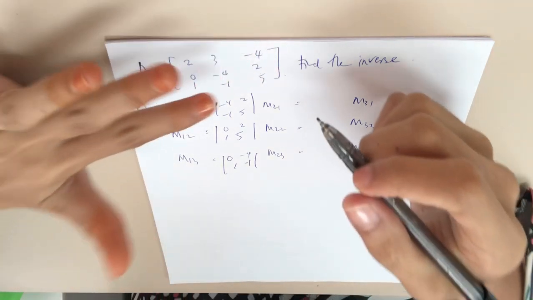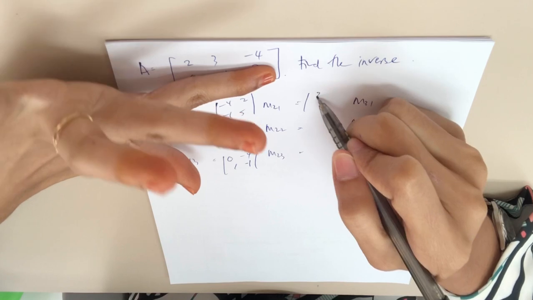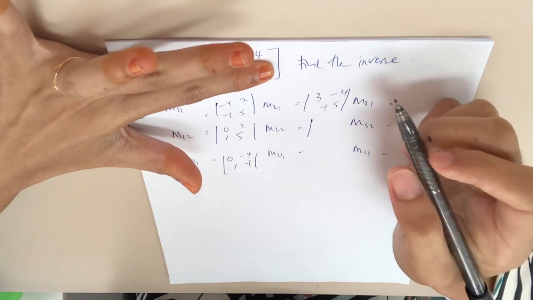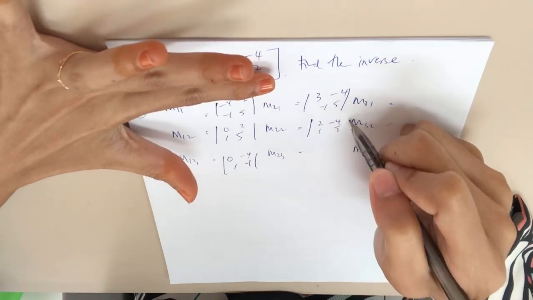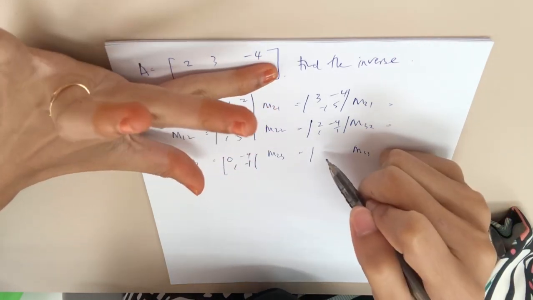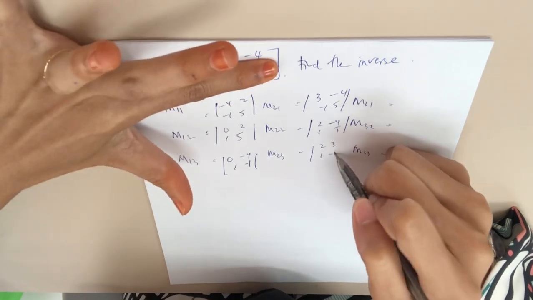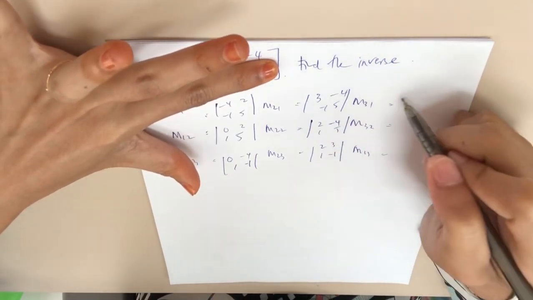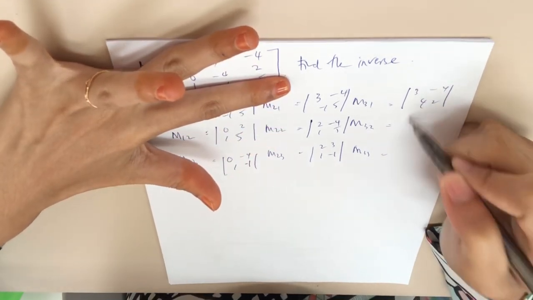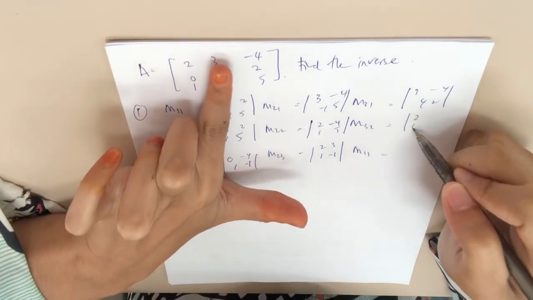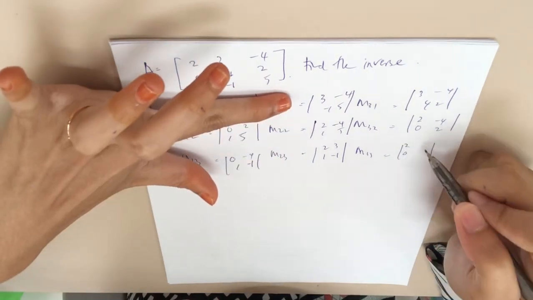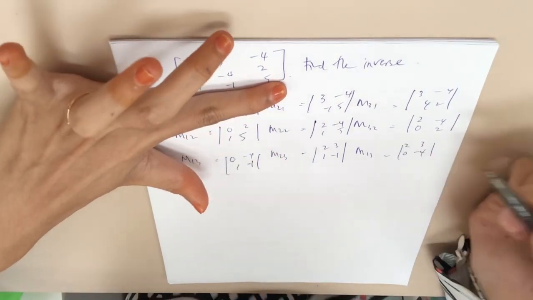Then for M21, row number 2, column number 1, so 3, -4, -1, 5. For M22, 2, 1, -4, 5. M23, 2, 3, 1, -1. And then M31, row 3, column 1: 3, -4, 4, 2. M32: 2, 0, -4, 2. M33: 2, 0, 3, -4.